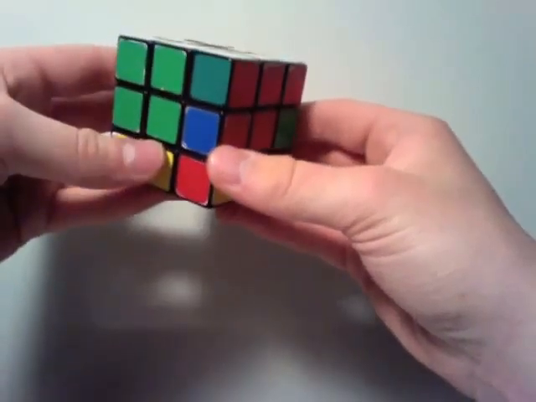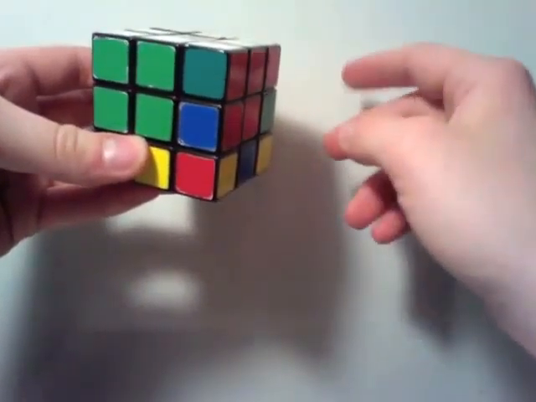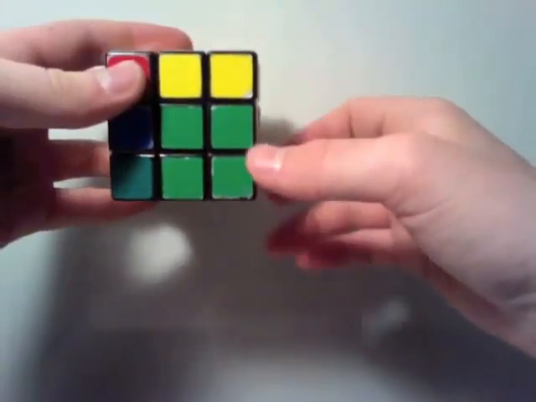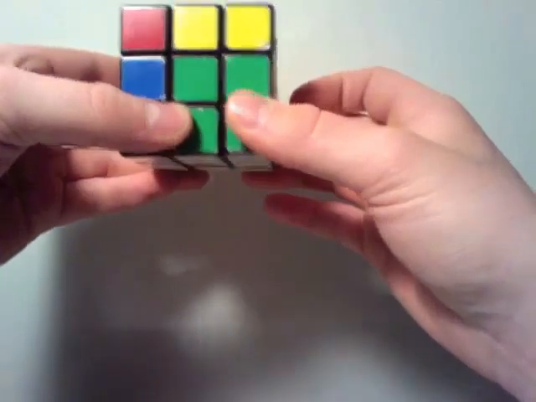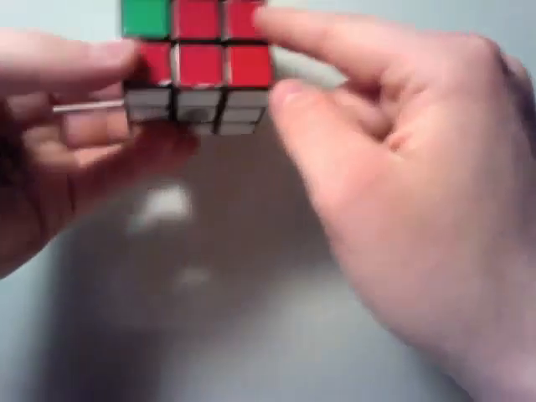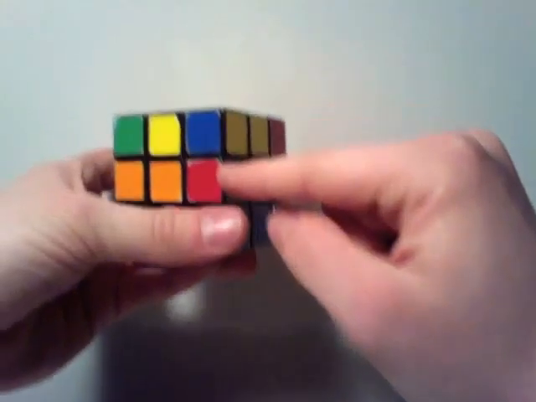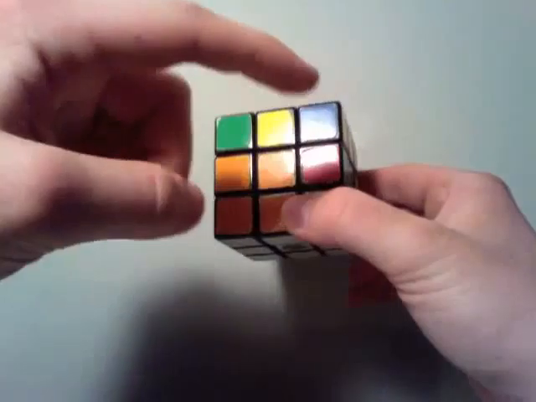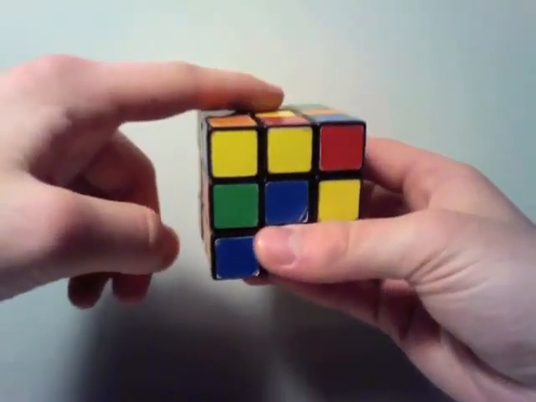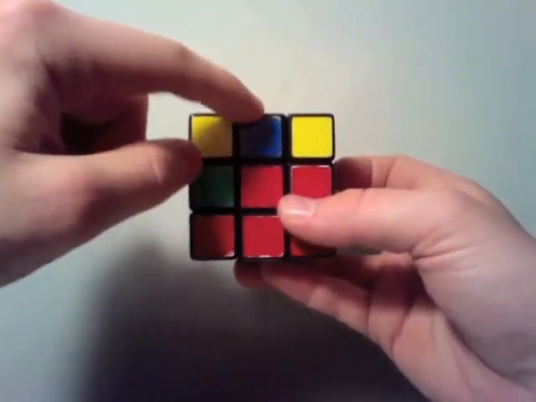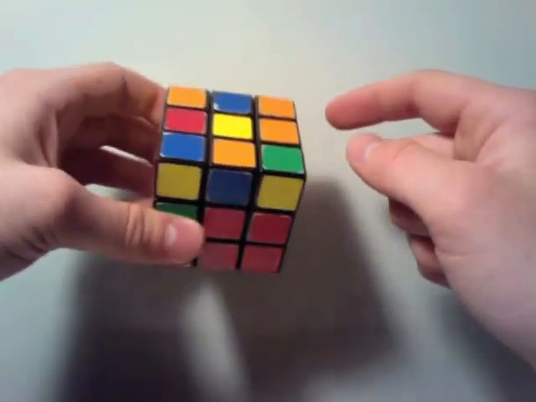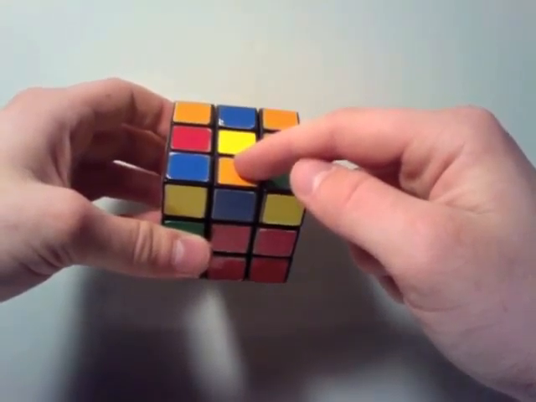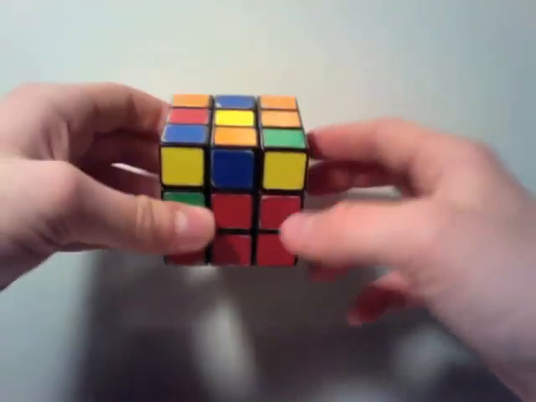So now, the next step is to solve the second layer. First part of that is to flip the cube over, so the white side is now on the bottom. And now, you want to solve these pieces of the second layer. And to do that, you want to find a piece that belongs in the second layer in the top layer. So this piece, since it doesn't have yellow, it's got blue and orange, will belong in the second layer.